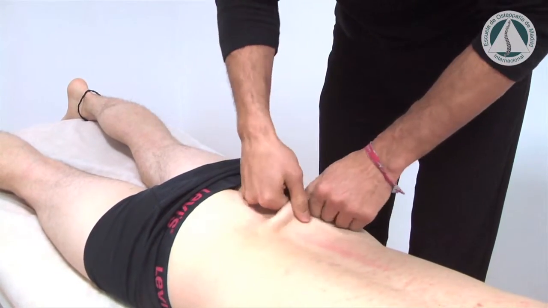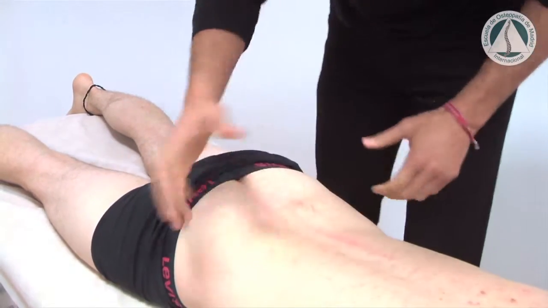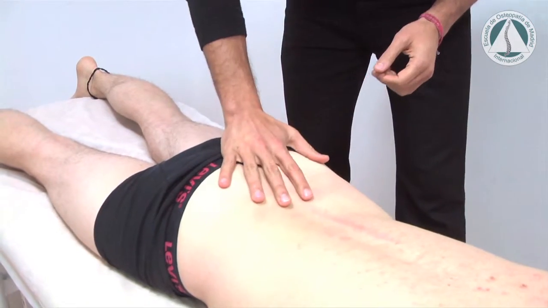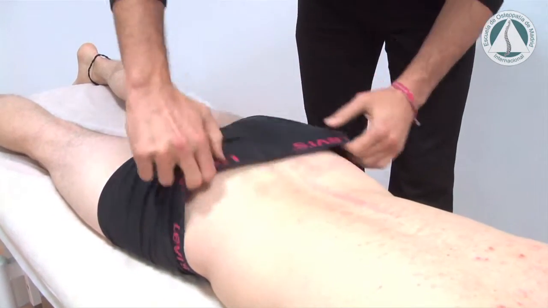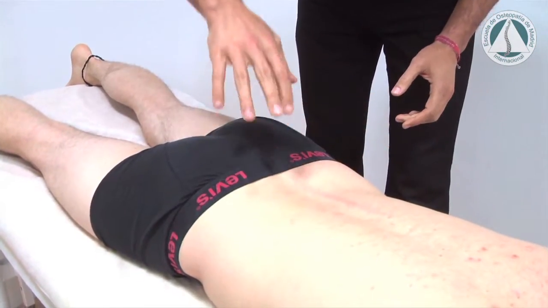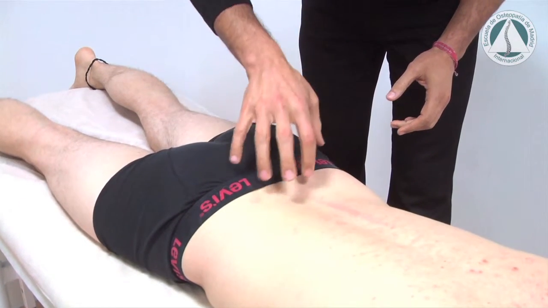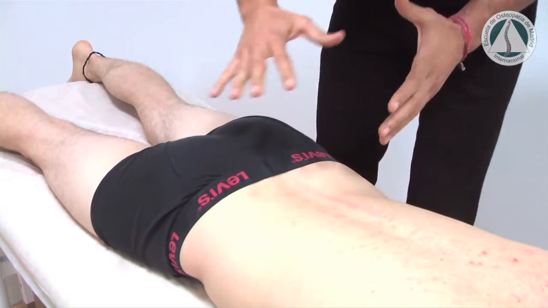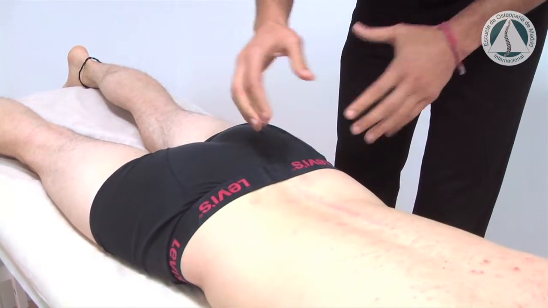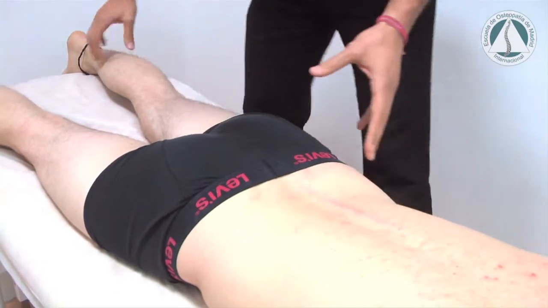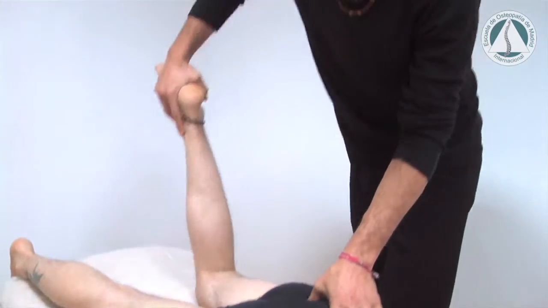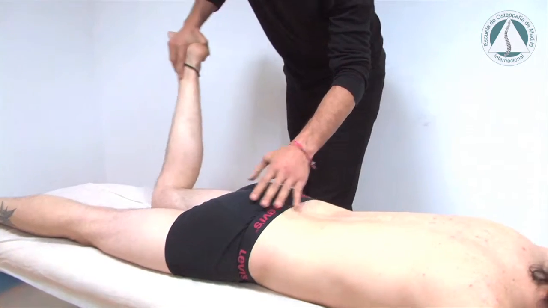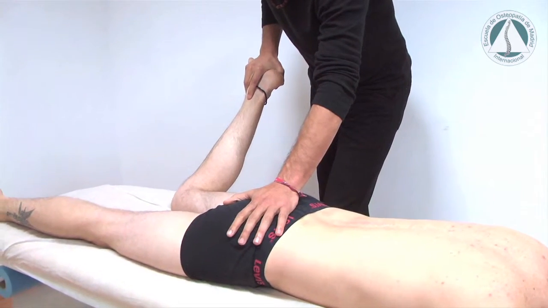Sacroiliac joint as well at this point, making like a little thrust of the soft tissues. This is very good to relax everything and to decrease the influence of pain receptors and increase mobility after this, relaxing soft tissues. We can treat as well muscles in the hip joint, like the piriformis muscle.